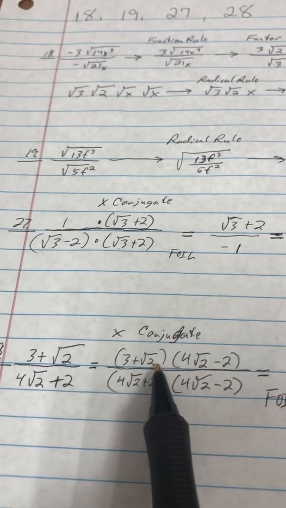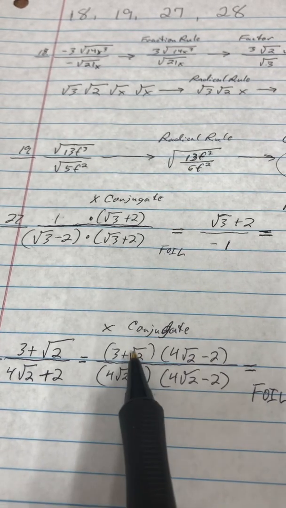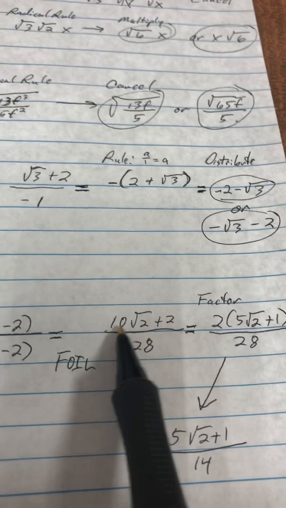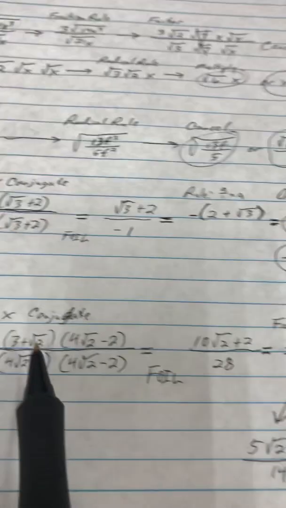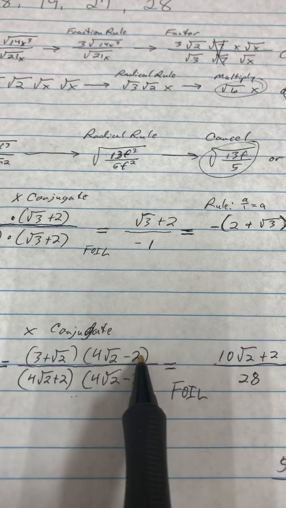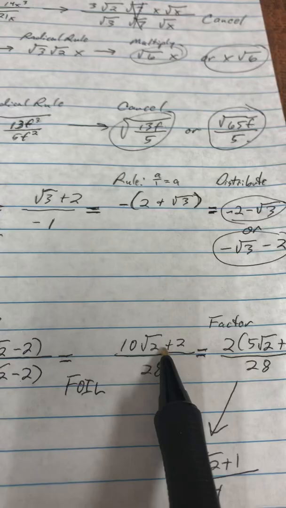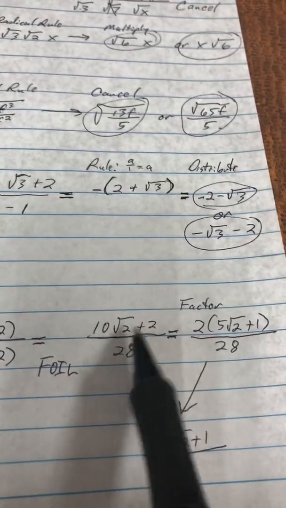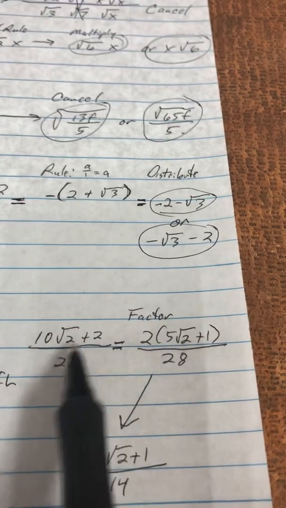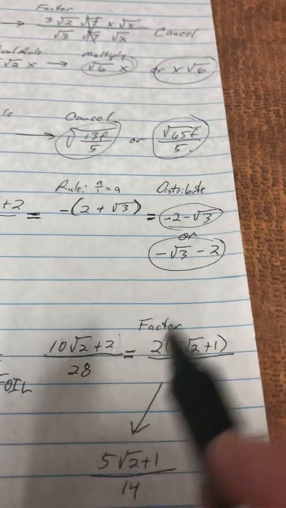When you do this FOIL, since we have something different back there, the square root of 2, you still have a square root up here. When you do first times first, outside times outside, inside times inside, and last times last, you end up with 10 square root of 2 plus 2. Then I could factor out a 2.